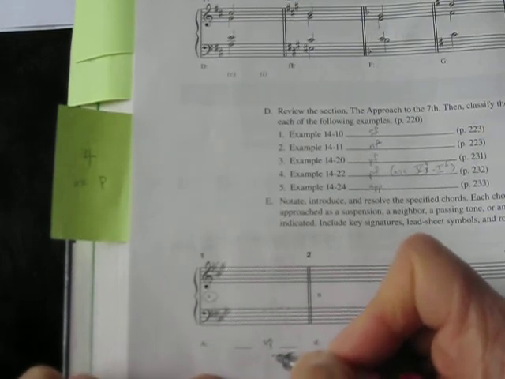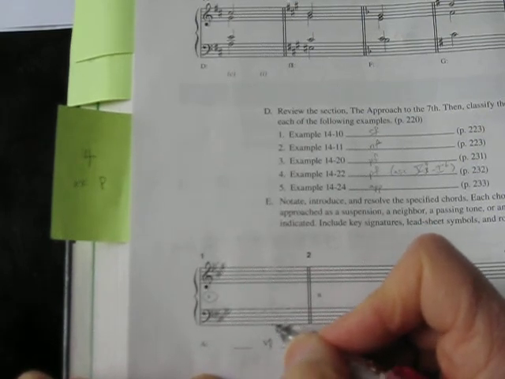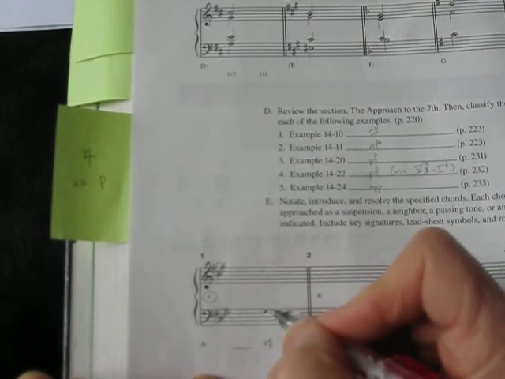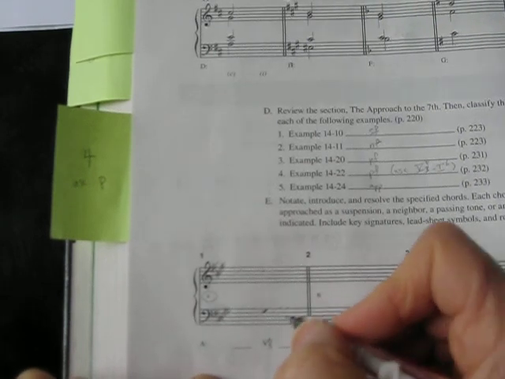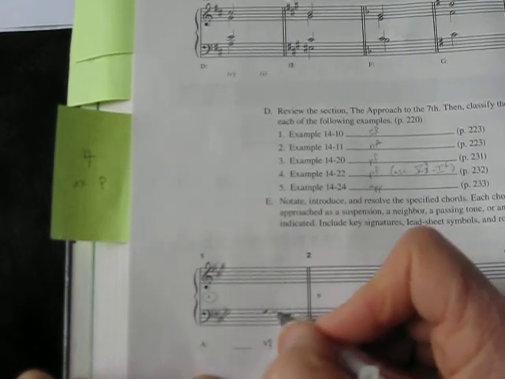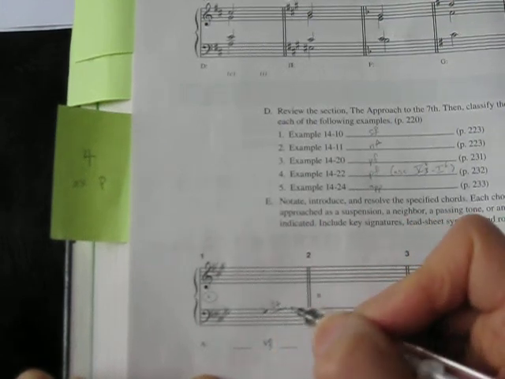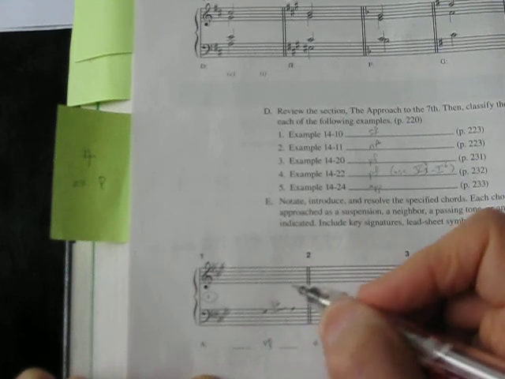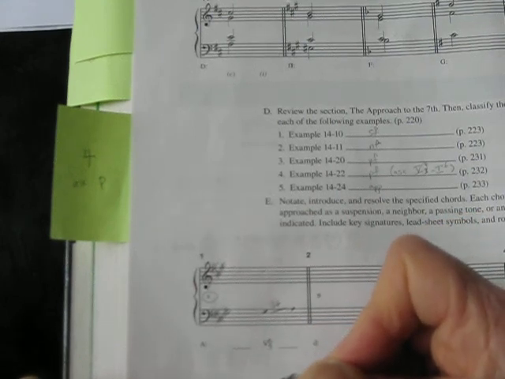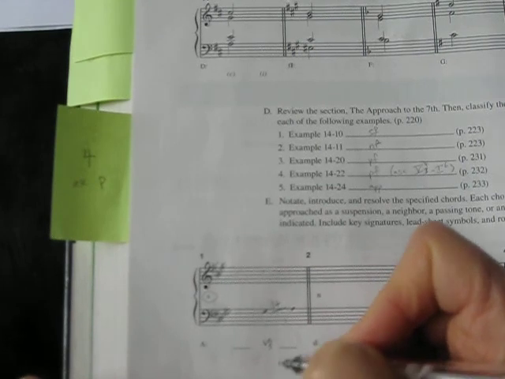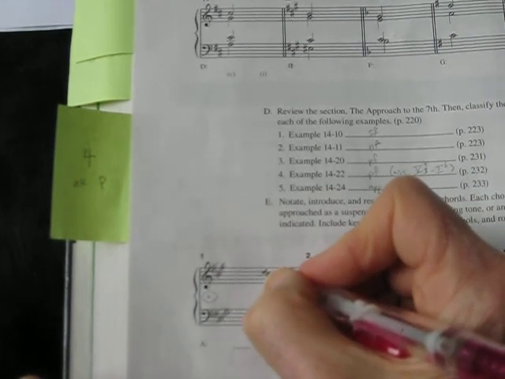And E7 we're talking about, that would mean the third's in the bass, so there's the G sharp, which happens to be the leading tone, so I'm going to complete that as well and write leading tone on it. Okay, the seventh of E7, E, G sharp, B, D, is going to be a D.